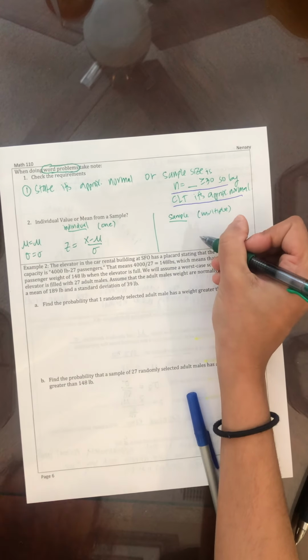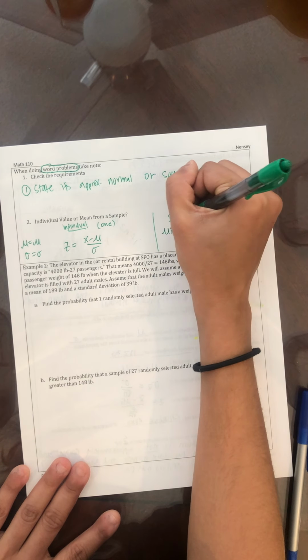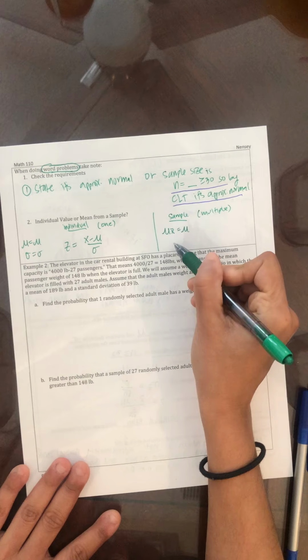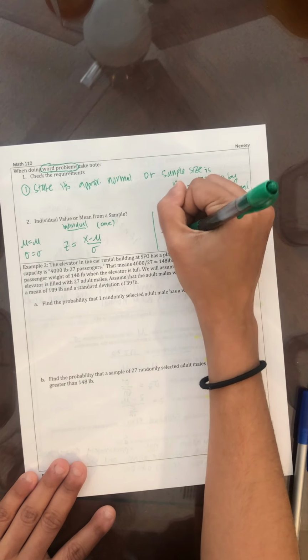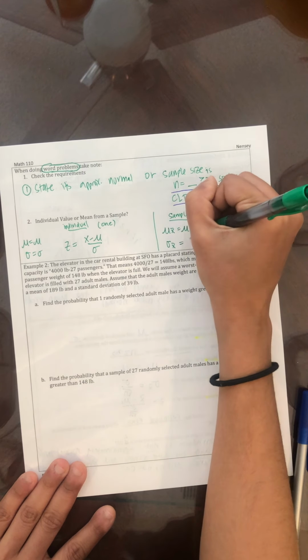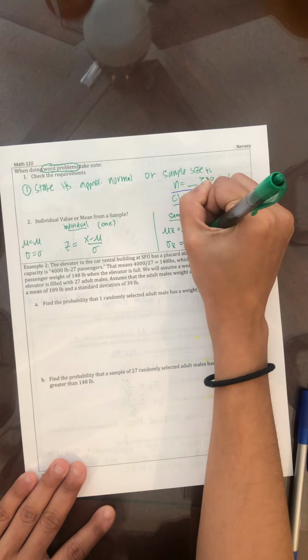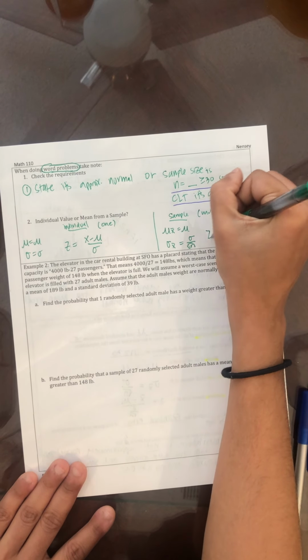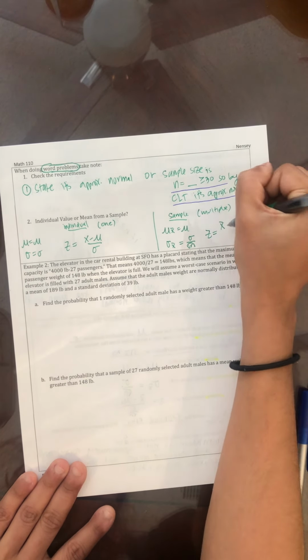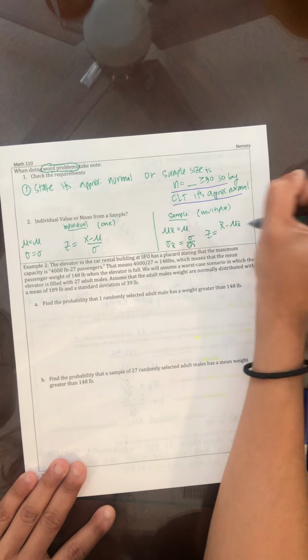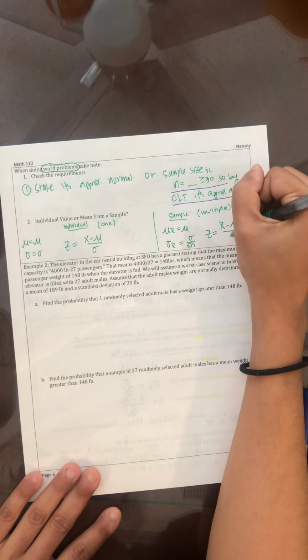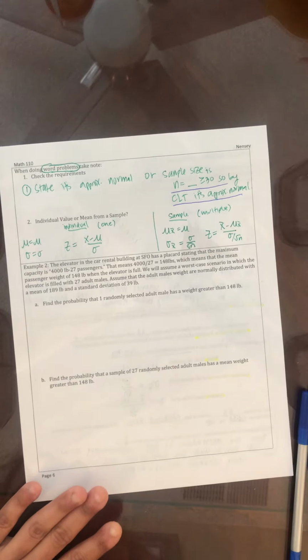Whereas in this one, you're given your sample, your mean is technically your mean, but it's mu of x bar. Your sigma is sigma over the square root of n, and your z-score is x bar minus mu of x bar over sigma over the square root of n.